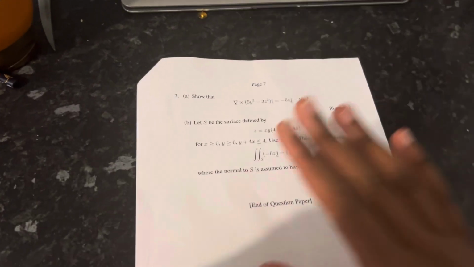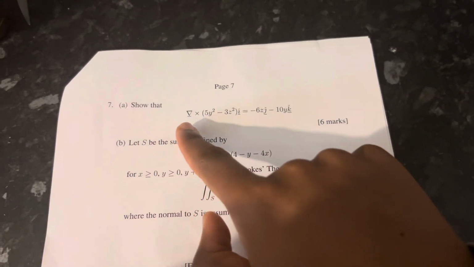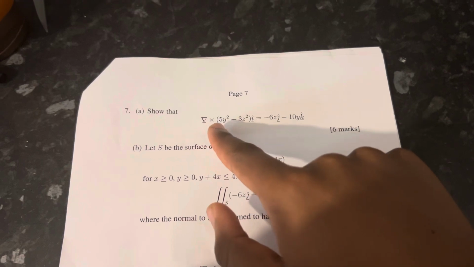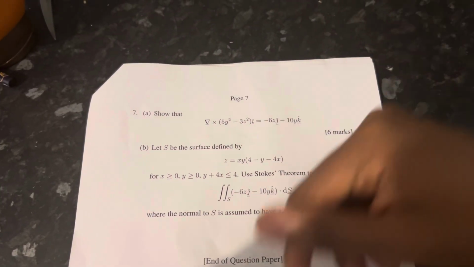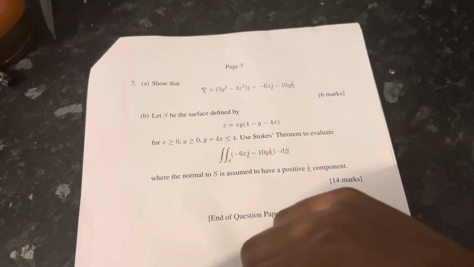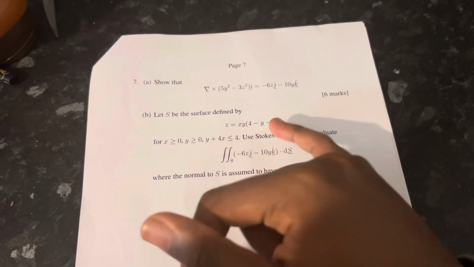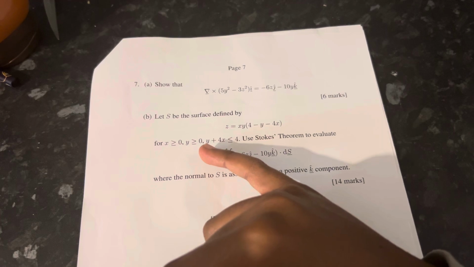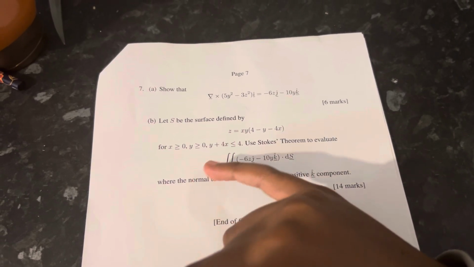But yeah, question 7. Oh, this question, man, I'm so sad about this one. Show that the curl of f, grad cross 5y squared minus 3z squared i, equals that. Fine, simple curl calculation. Let S be the surface defined by z equals xy times 4 minus y minus 4x, for positive x and y, and y plus 4x is less than or equal to 4. Use Stokes' theorem to evaluate that.